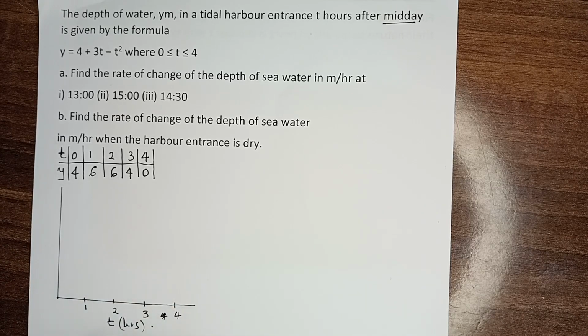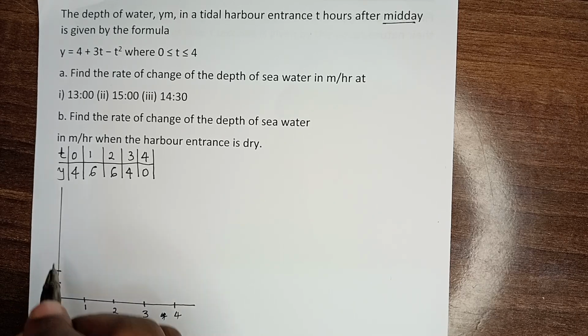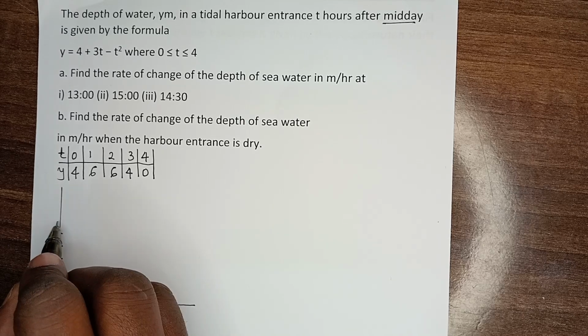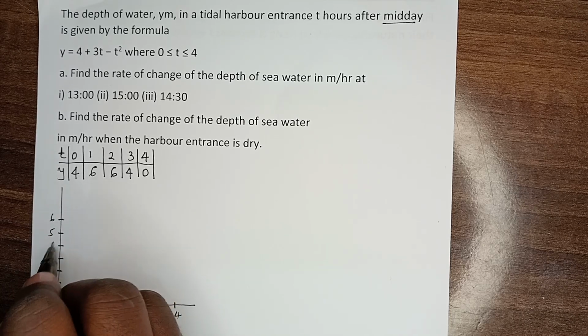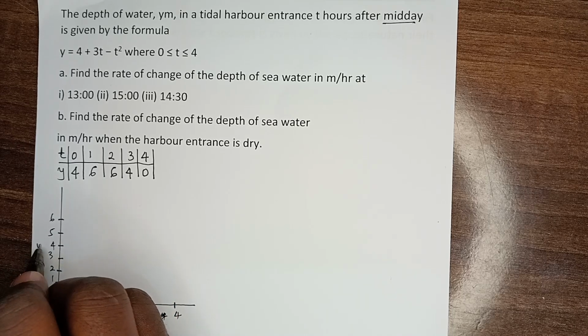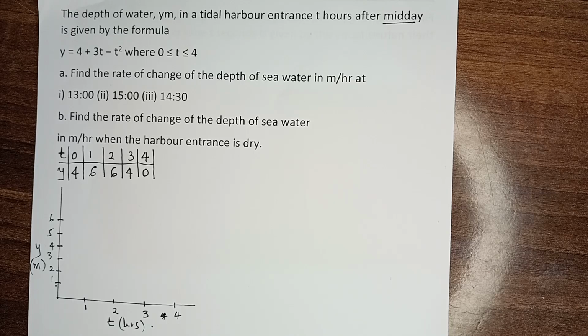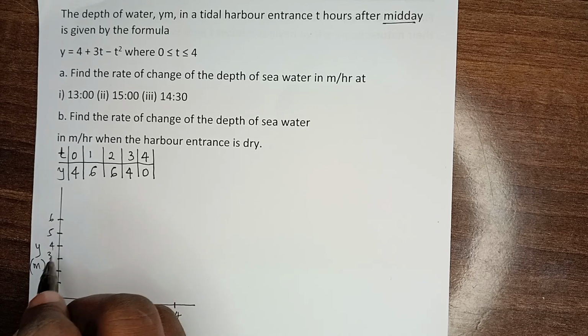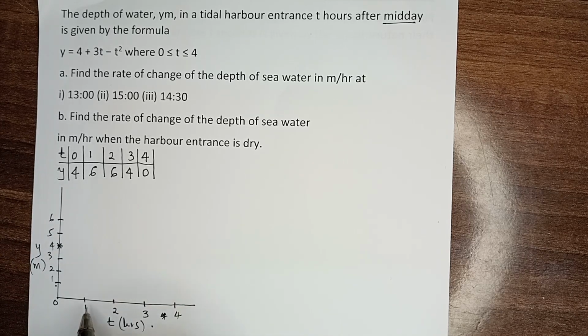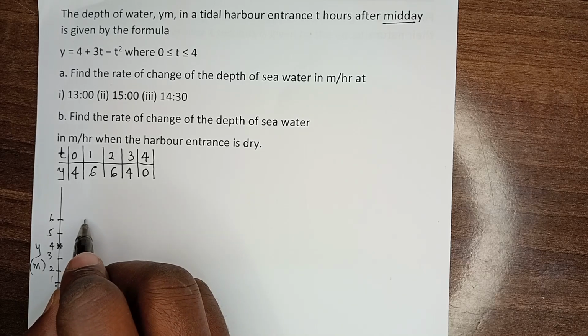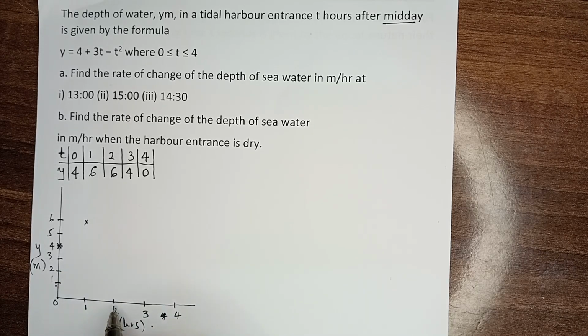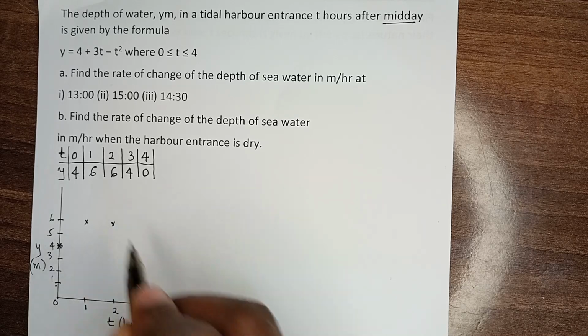And the highest y we can see is a 6. So we could have our 1, 2, 3, 4, 5, 6. This is y, of course, in meters. Now, if we have the xy Cartesian plane, it's just a rough graph of what is happening. When t is 0, y is supposed to be 4 there. When t is 1, y is supposed to be 6 there. When t is 2, y is another 6 there.